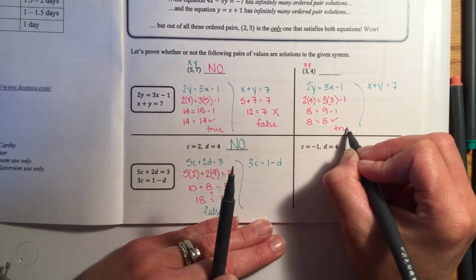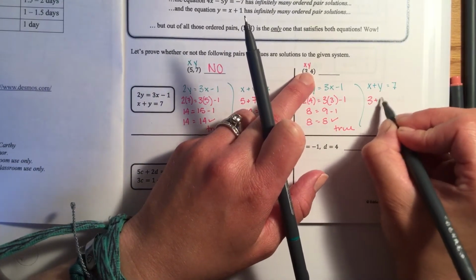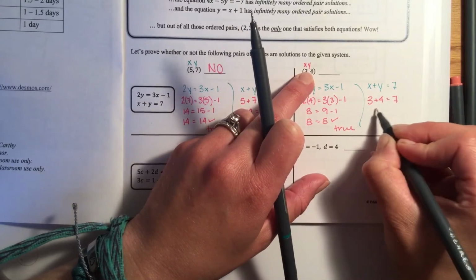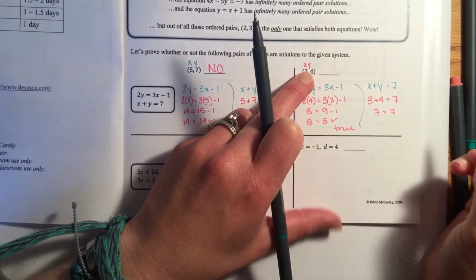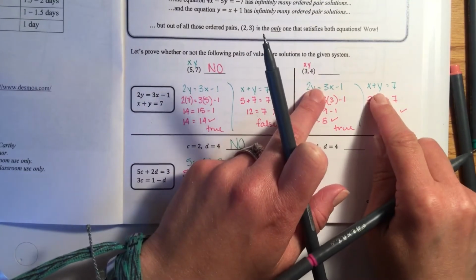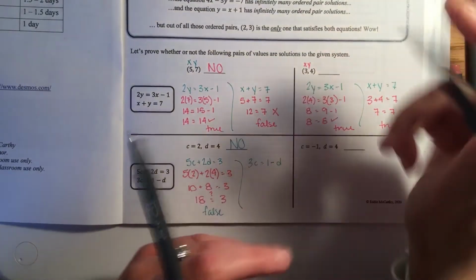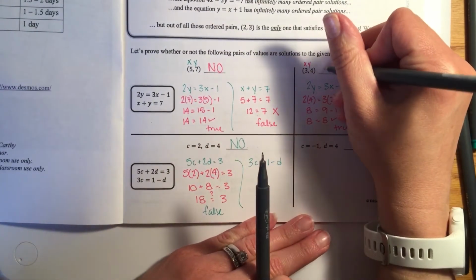It does, so this one was true. Now, 3 plus 4, does that equal 7? Yes, 7 equals 7. So this one is also true. Both equations came out true. So the answer is yes.